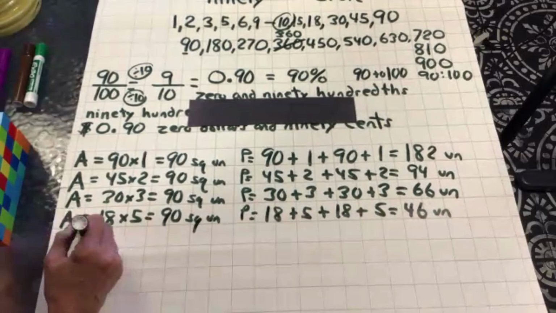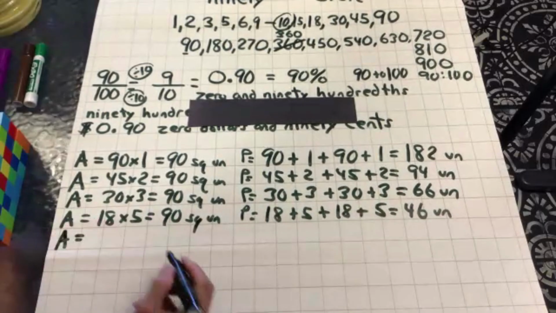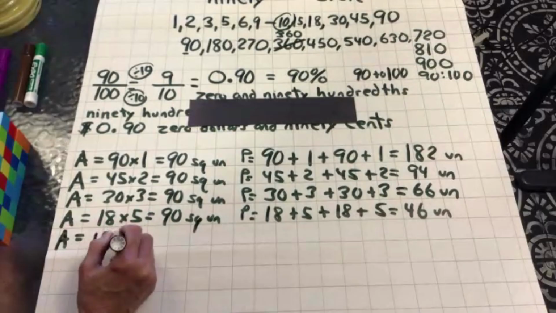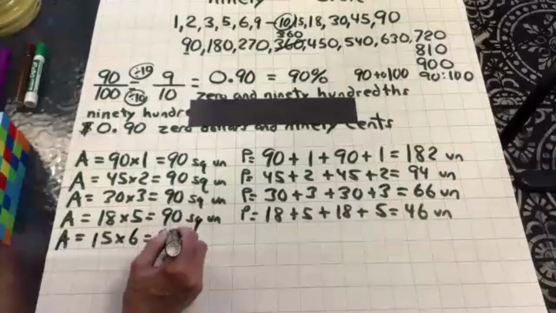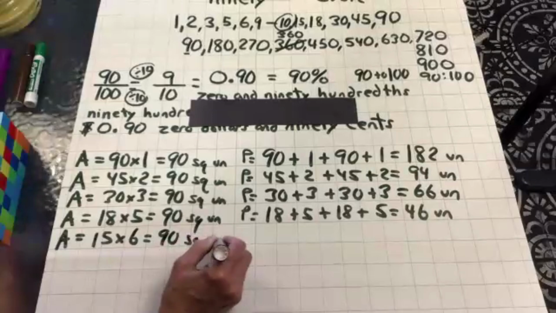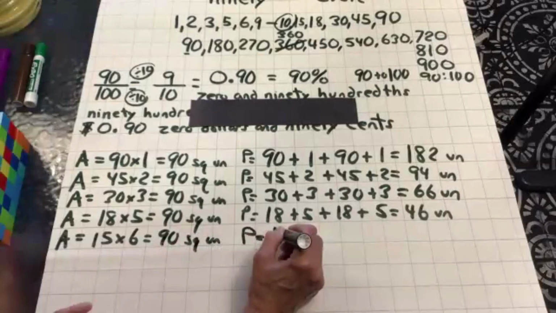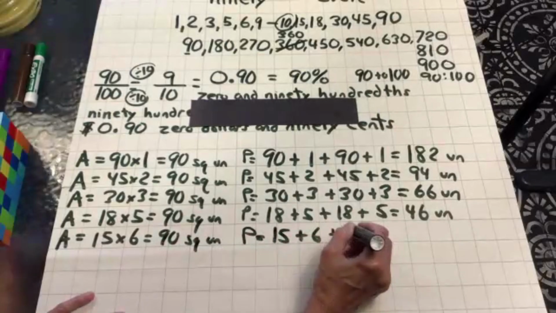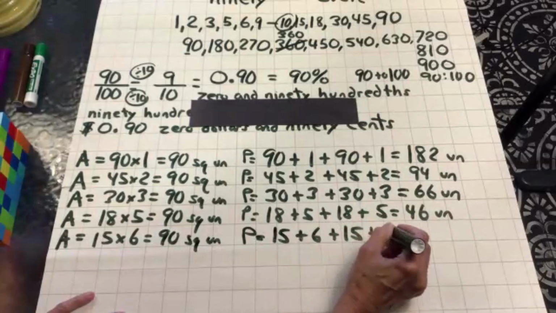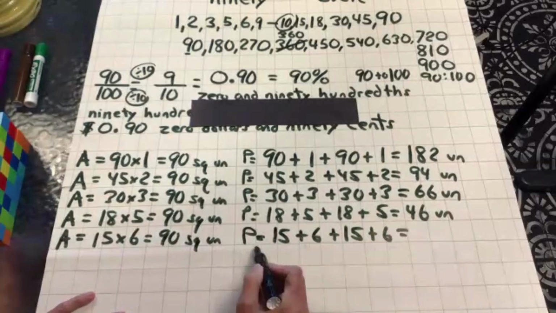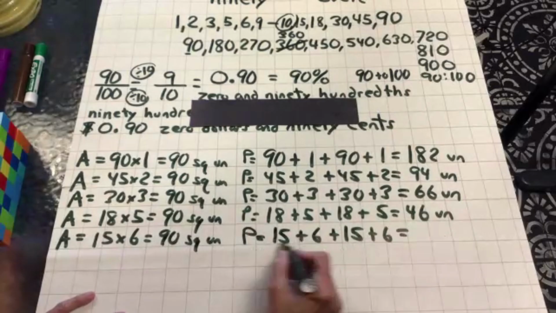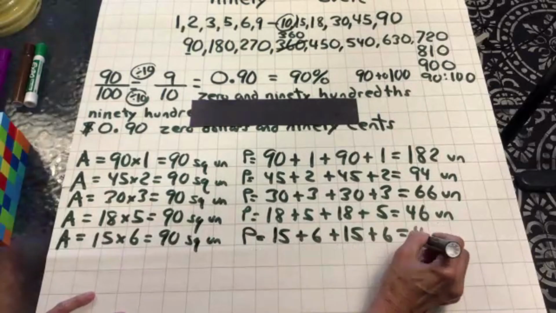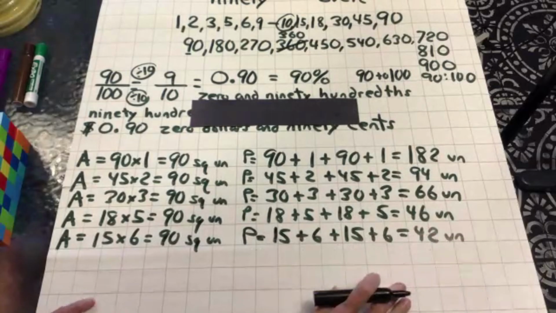Our next one was 15 by 6. And that would be a 15 plus 6 plus 15 plus 6 walking around the perimeter. And that would be 30 plus 12 is 42 units.